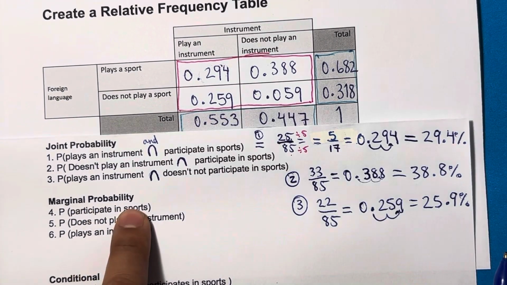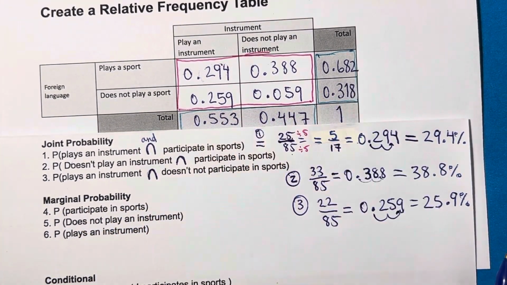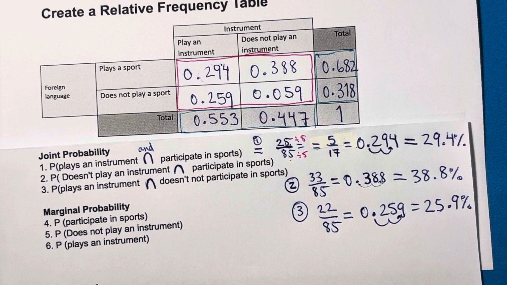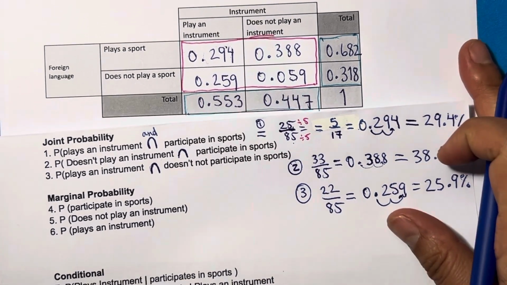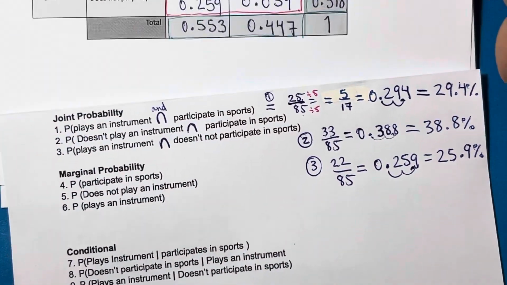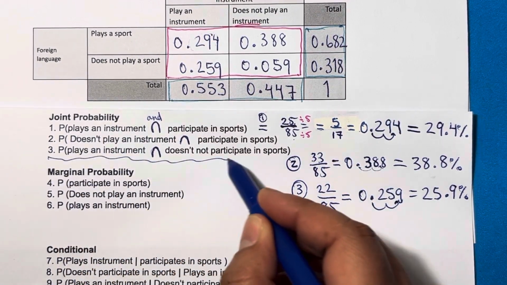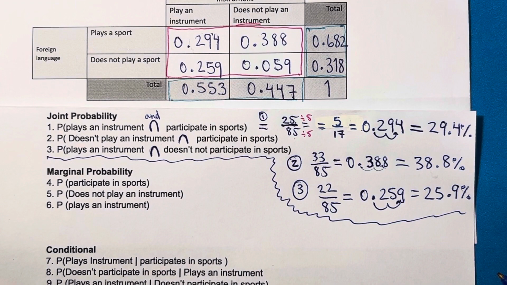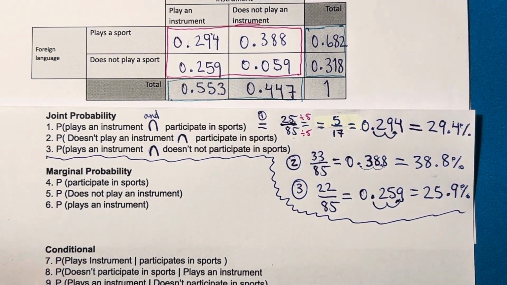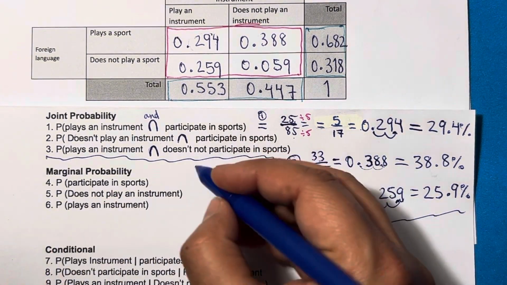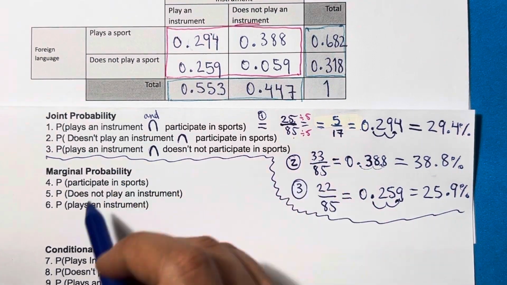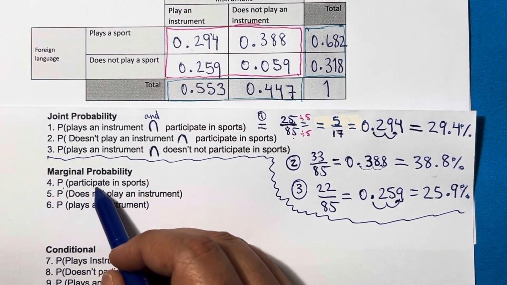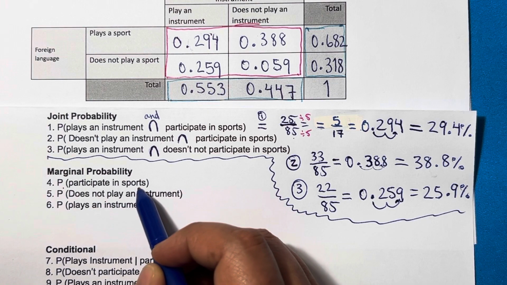For marginal probability, again, we already have the probability in decimal form, but I would like for you to still do it in fraction form so that you can be ready with that. Okay, so let me see if I can fit some of it in here. And I'll do the conditional on a separate sheet of paper. Okay, so number 4. What is the probability that a person participates in sports?